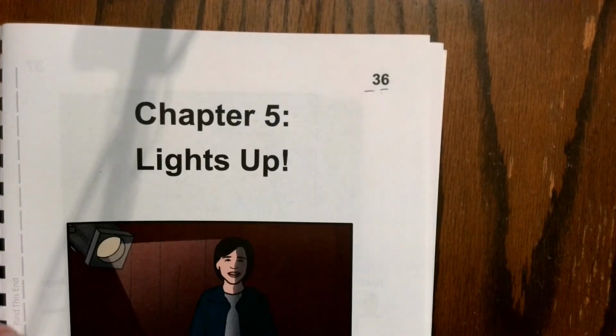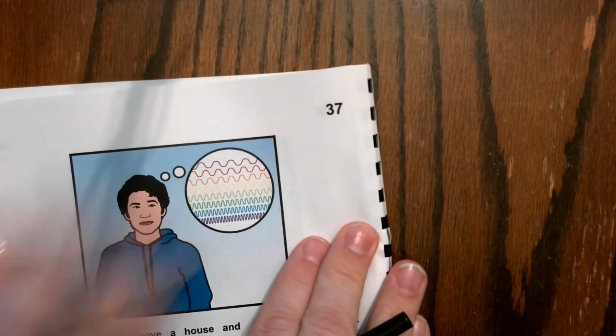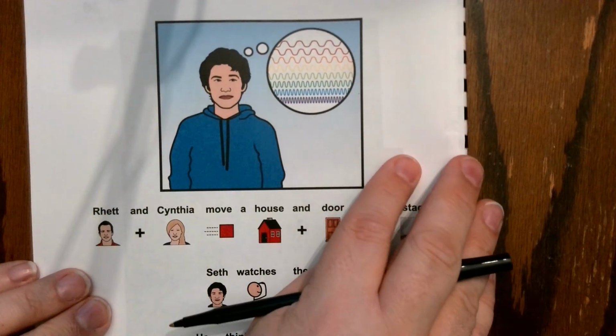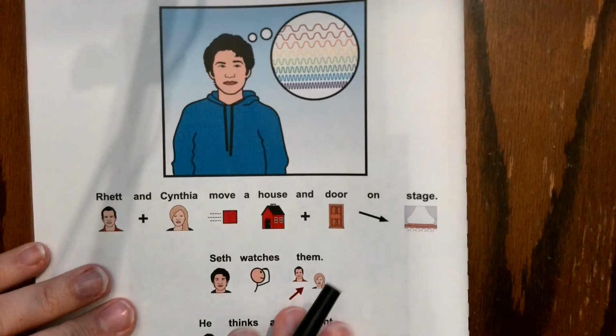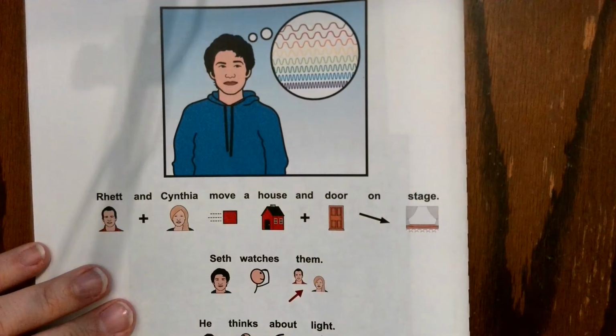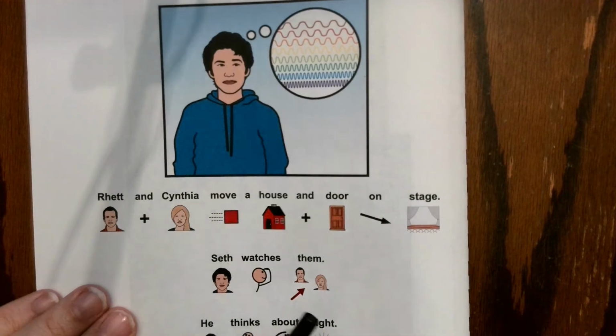Okay, hey, let's turn the page. 36, what's after 36 is 37. Good job, 37, turn the page. Remember last week we learned that light is actually made out of waves, a whole bunch of different color waves, okay? And that must be what this boy is thinking about. Okay, here we go, we're ready to read.